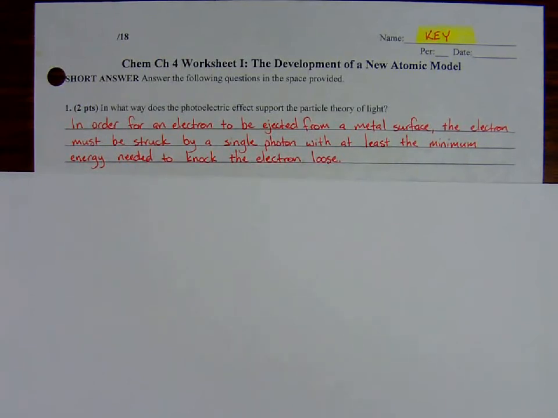Okay, and so that means that there's a minimum chunk of energy that is required to actually do work on a system, which is one of our definitions of energy. So there's this minimum amount of energy, which was later dubbed a quantum of energy.